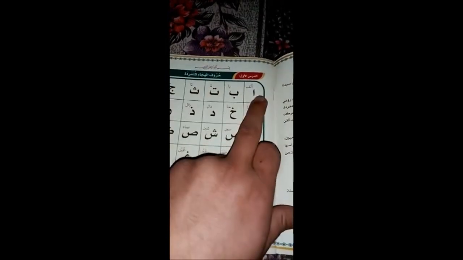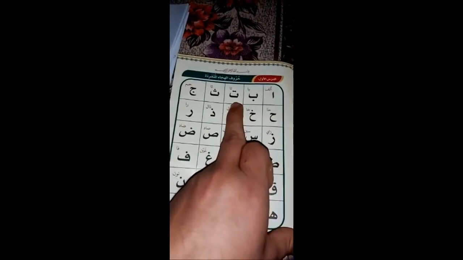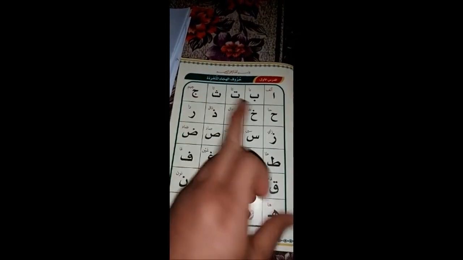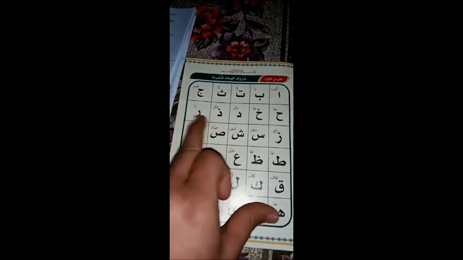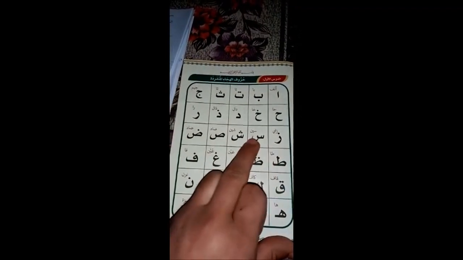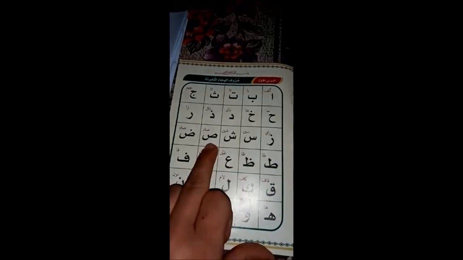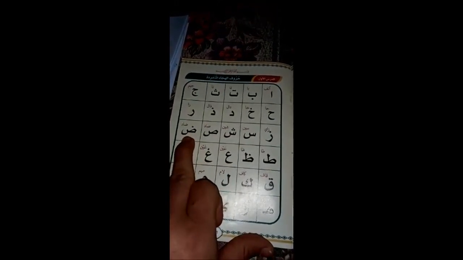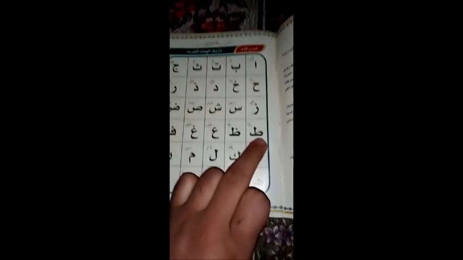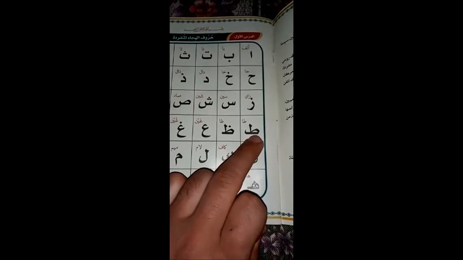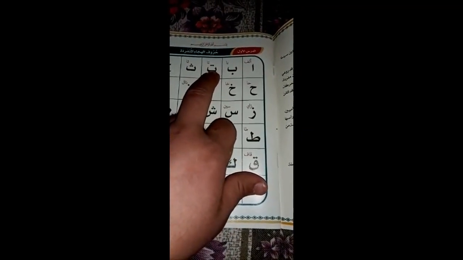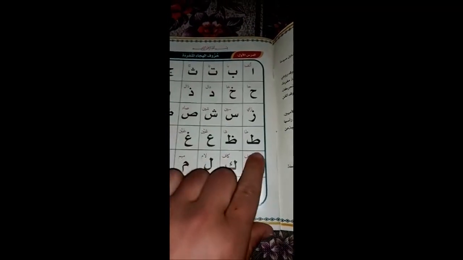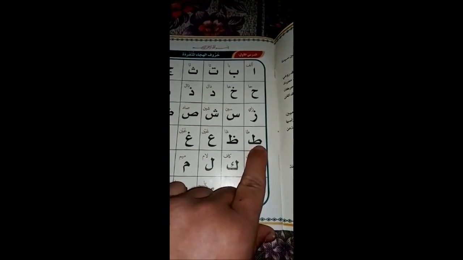Let's repeat these letters. Alif, Ba, Ta, Tha, Jim, Ha, Kha, Dal, Zal, Ra, Zay, Sin, Shin, Sad, Dad. Let's go to the next one. This is Ta, the heavy form of Ta. This is Ta, light letter, and this is Ta, heavy letter.